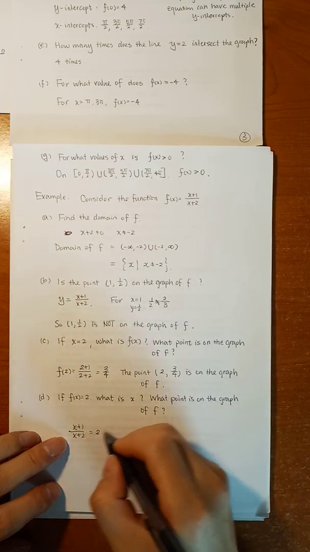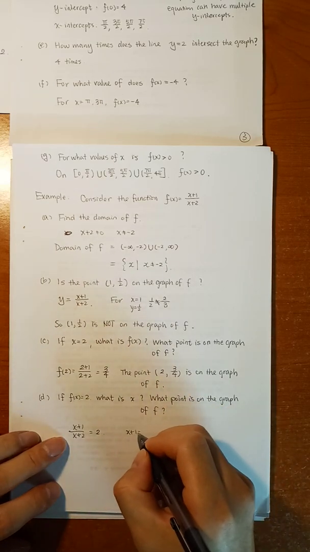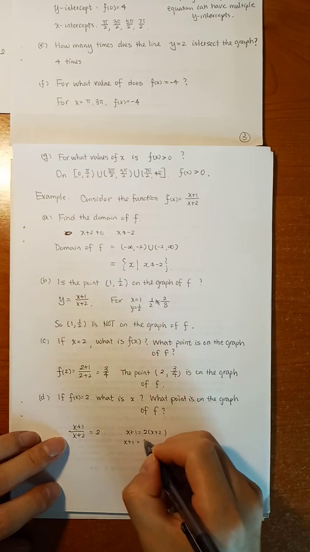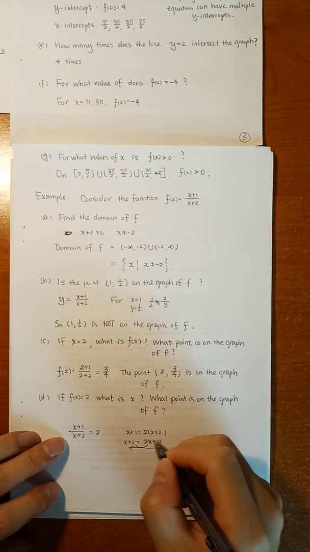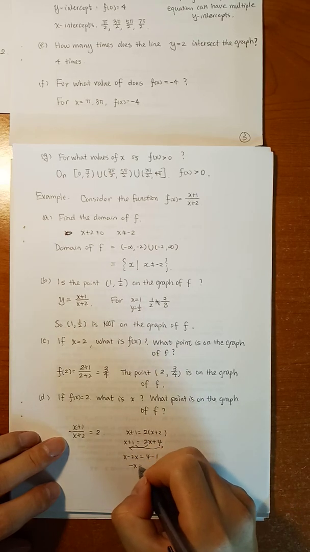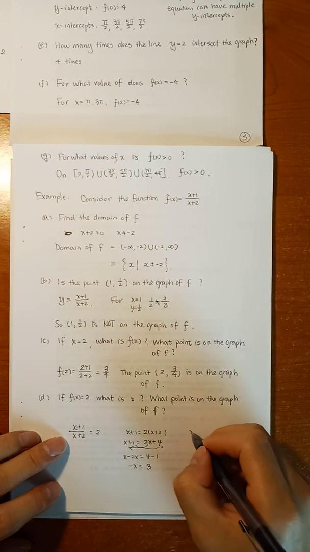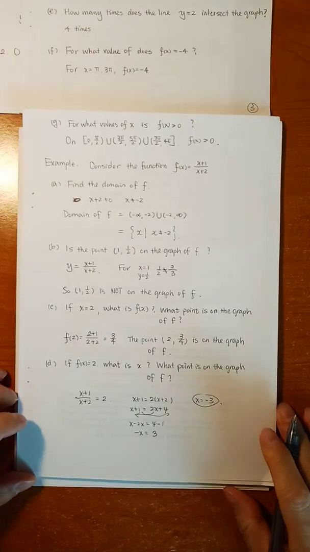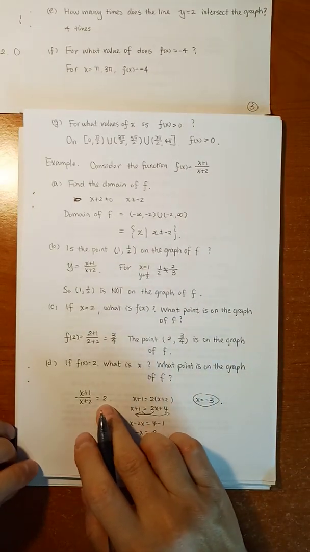We multiply both sides by the denominator and simplify it. Move 2x to the left side, 1 to the right side. It's x minus 2x, 4 minus 1, so negative x is equal to 3. So x is equal to -3. Its corresponding value is the y.